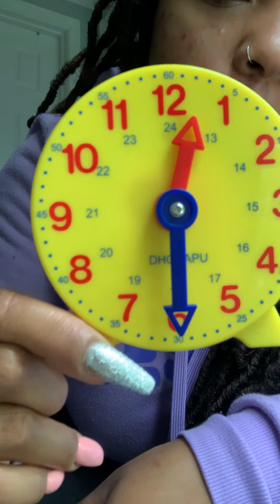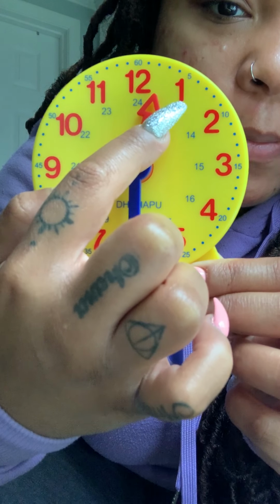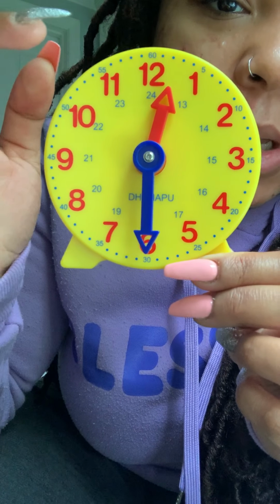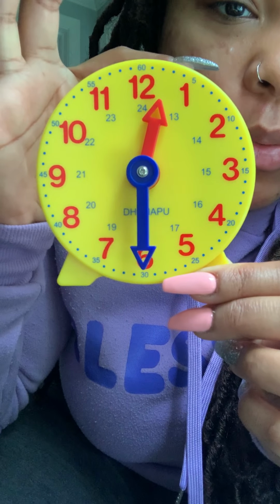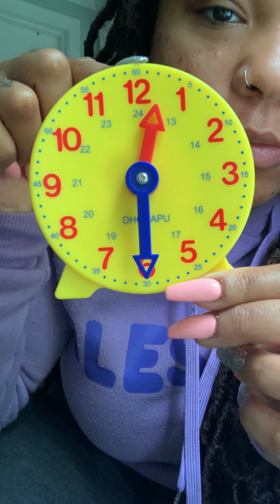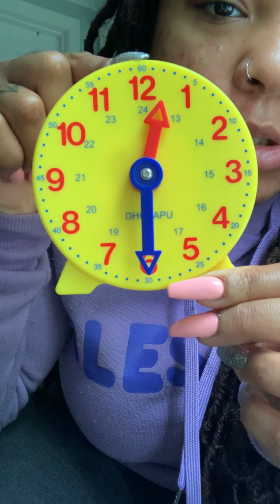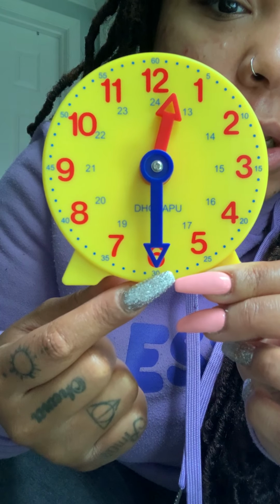So we already know our minute hand is going to be 30 because it counts by fives. And then our hour hand is in between 12 and 1. So because it didn't get to 1 yet, we're going to go with 12. So now the time is 12:30.